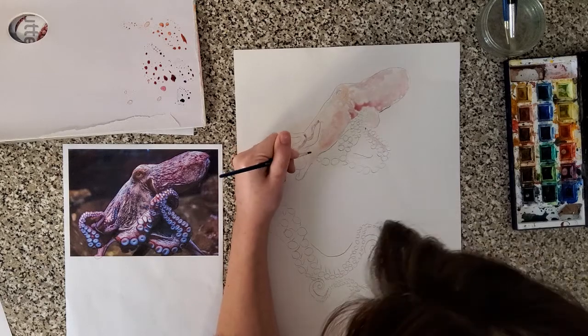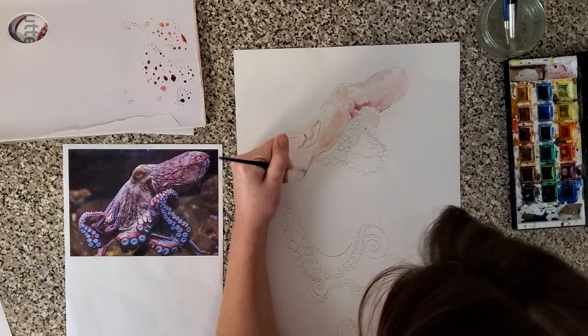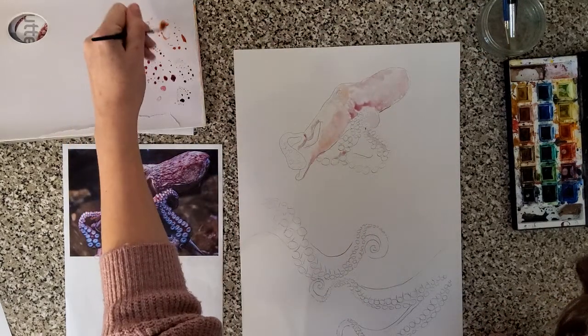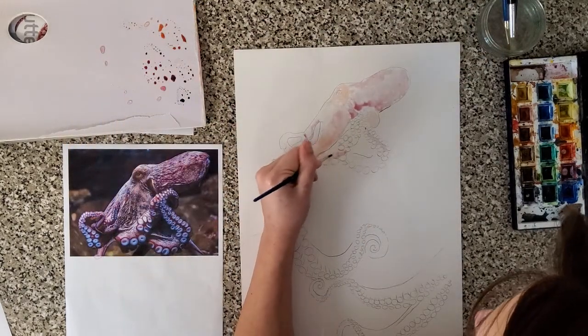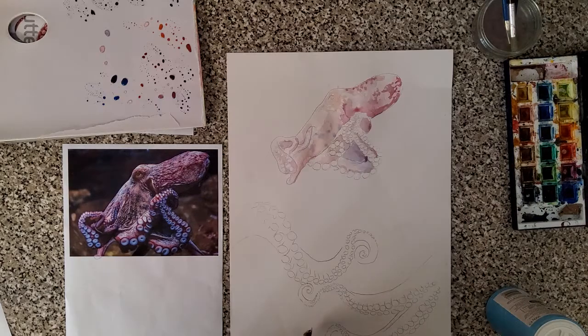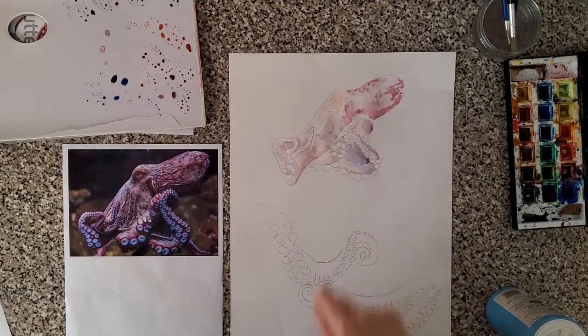Just trying to find anywhere that's got some detail into it. And we're going to have to let that dry before we work on the next layer. I'll pause it for a minute, I'll let it dry, and I'll start showing you our second layer. Okay, so I'm just going into my second layer at the top here now.